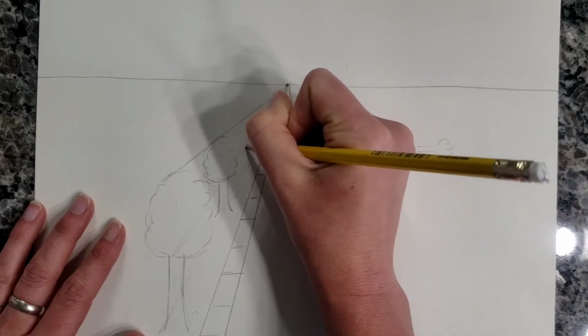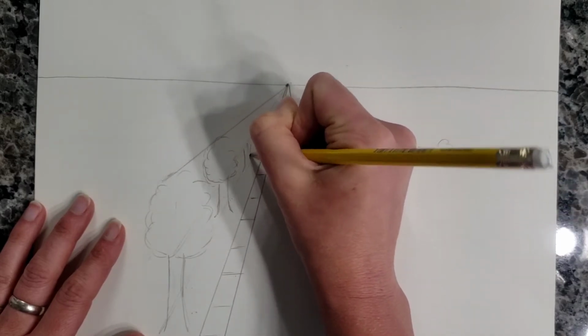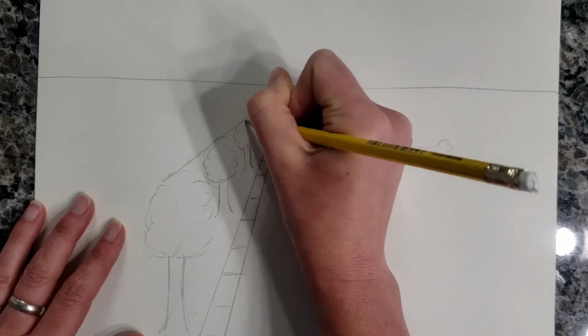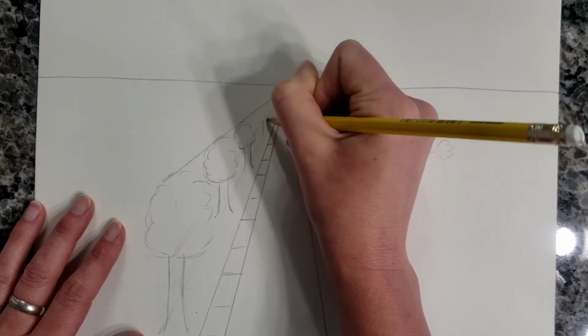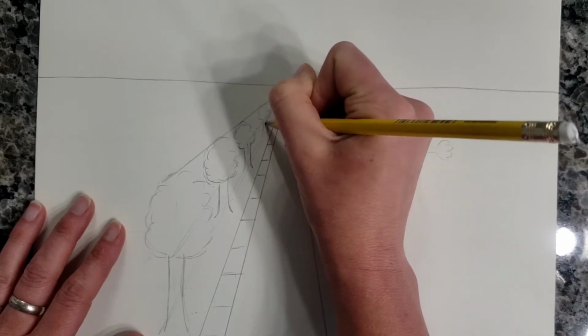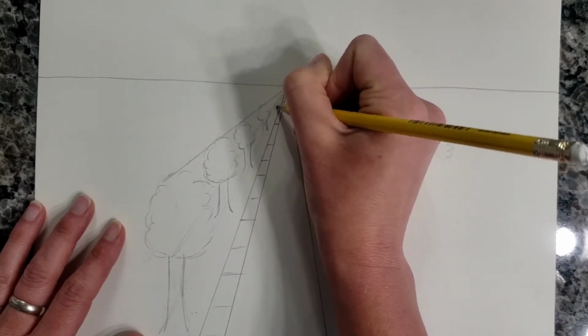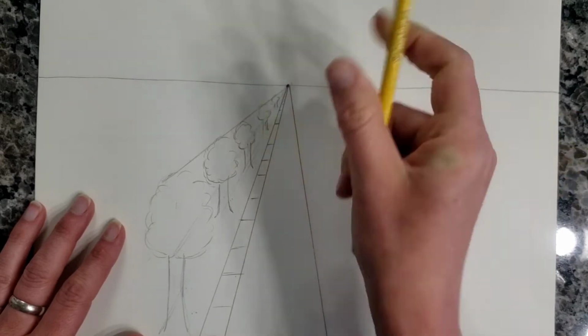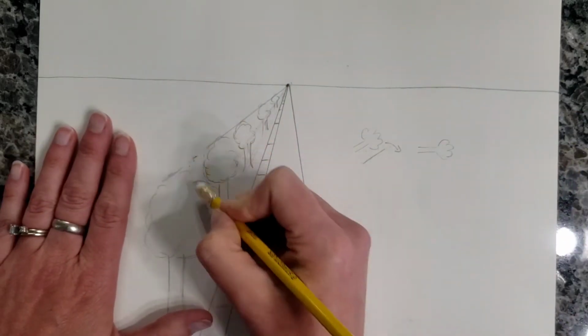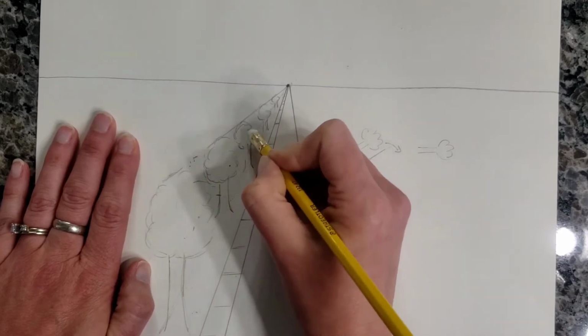Okay, I'm going to do another one. I'm going to do another one. And I'm going to do another one. And another one, and another one. Okay. And then after I'm finished, I would erase those lines because those were just guidelines.